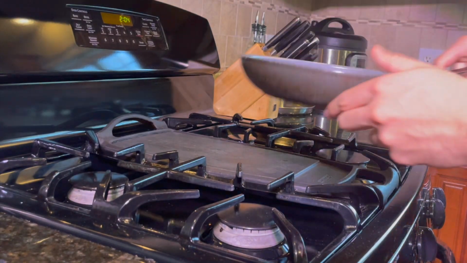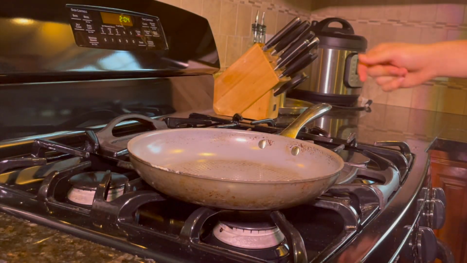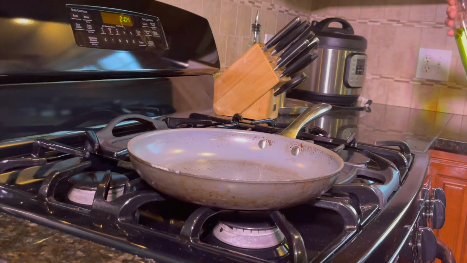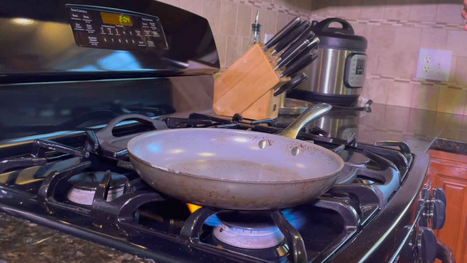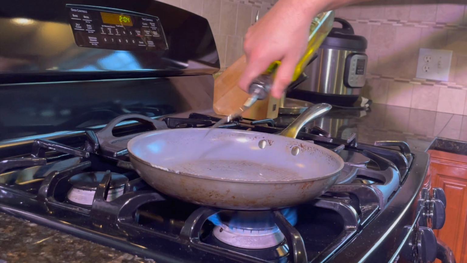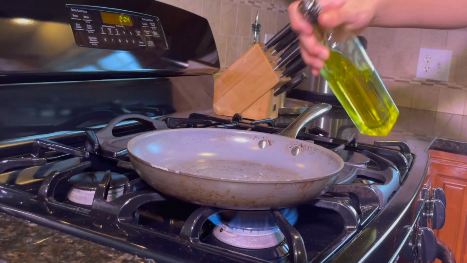And onto the stove we go. Point for good luck. There we go. And we're going to add a little bit of neutral oil. I prefer olive oil, but anything works. About 1 to 2 tablespoons to start. Put your pan on medium to high heat and let that oil smoke for a little bit.